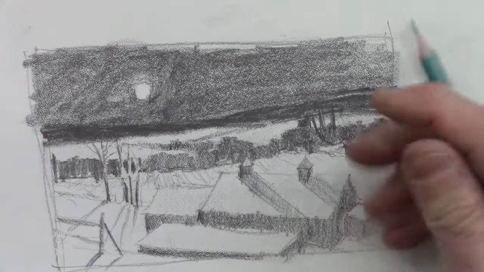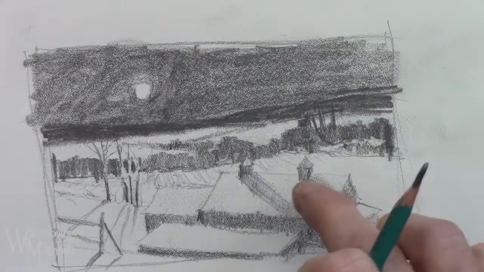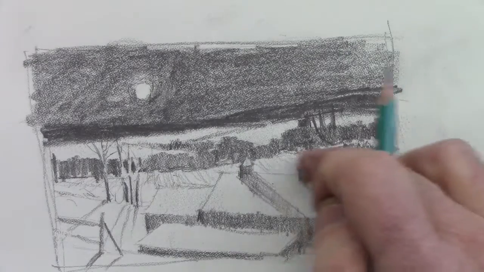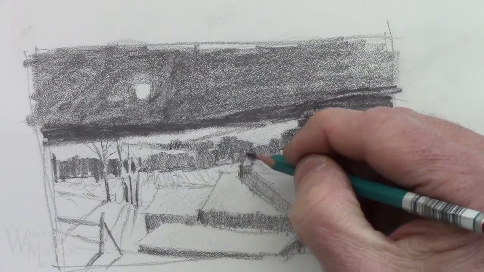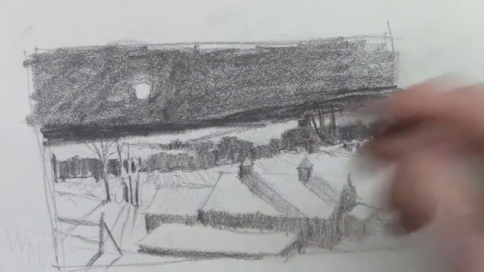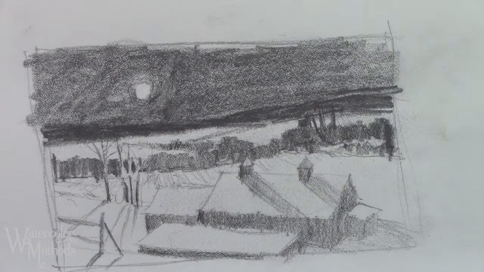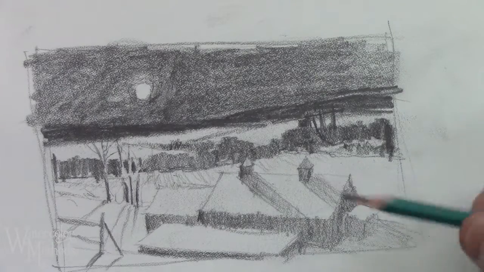It may end up looking like snow because it'll have some blue color, but I want the contrast of that pointy cupola here on this lighter snow field, and I want this one to be really quite white so that it contrasts nicely and overlaps that tree line back there. That was one of the changes I wanted to make.